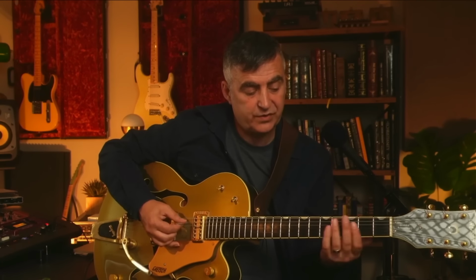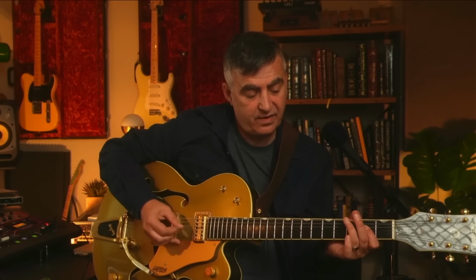The next variation of this is the extended boogie. So all you're going to do is add one extra note, right? Instead of just back and forth, you're going to add in the flat 7 as well. So you're going to go up from the 5 to the 6 to the flat 7.